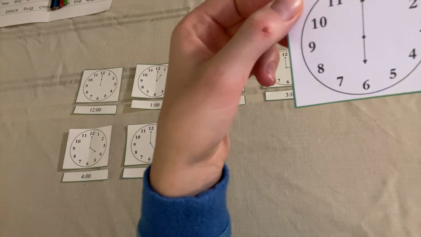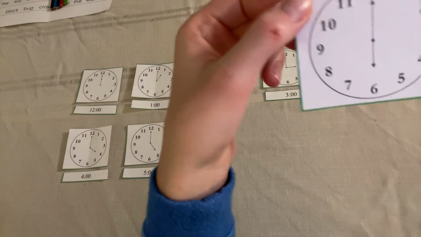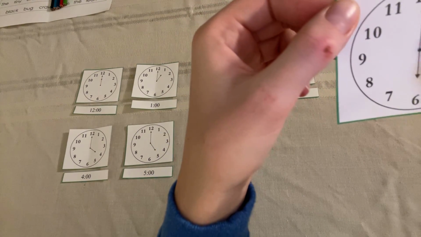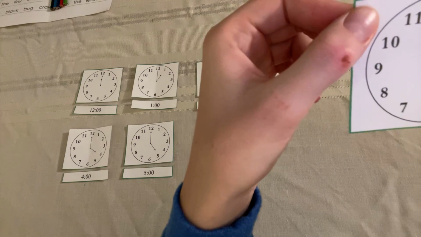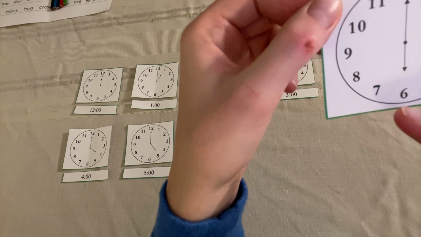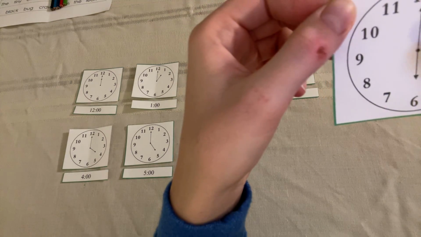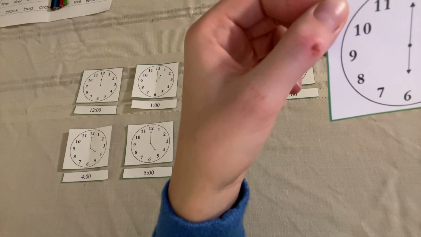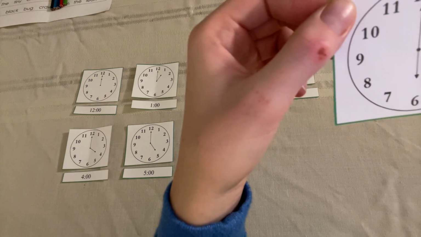Now this one's a little trickier. It looks like one long line, but these lines are coming from the point in the center. The hour hand is facing 6, and the minute hand is pointing to 12. This says 6 o'clock.